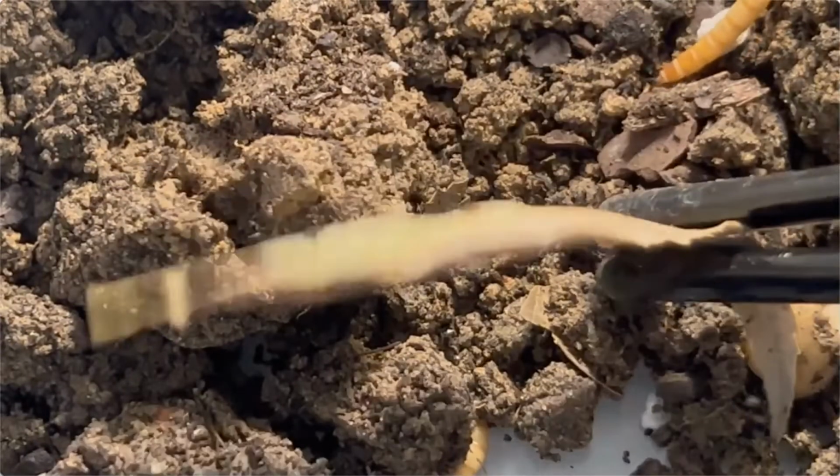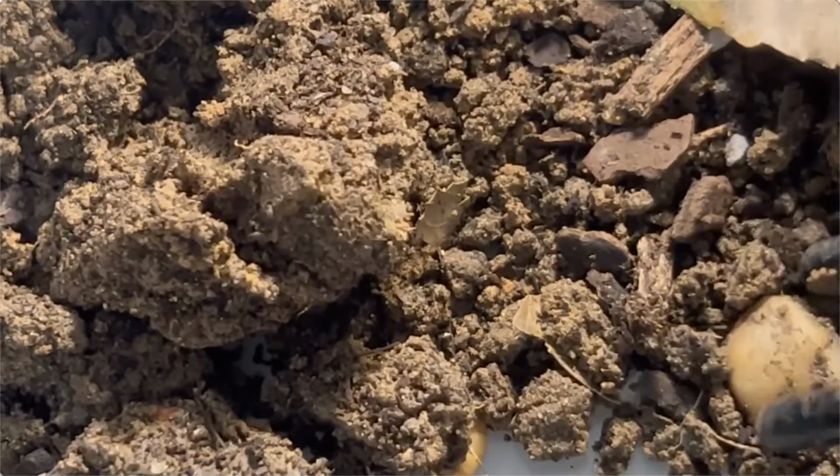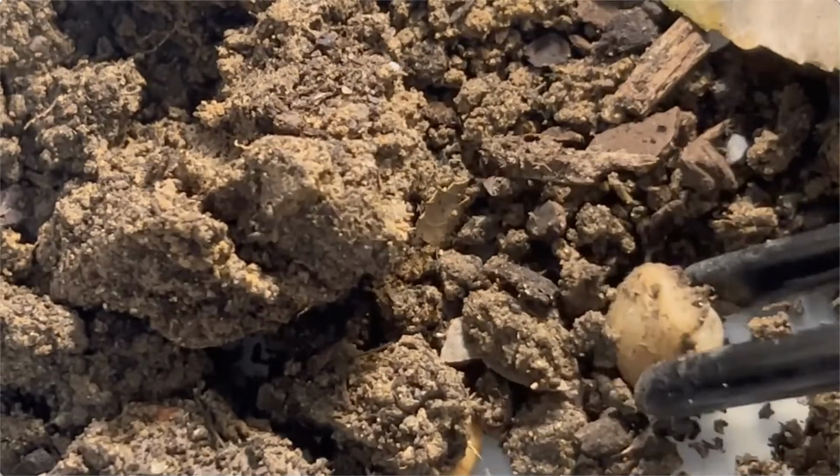So I see part of a tree. So a leaf, right? So I see some non-living things.